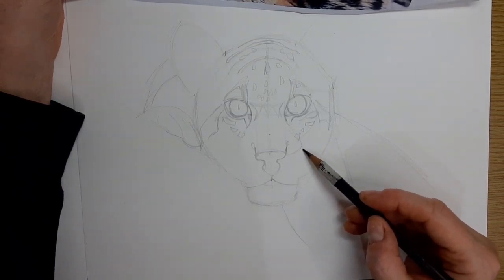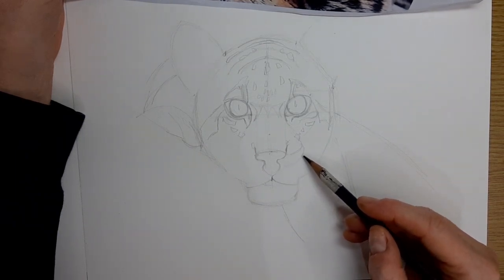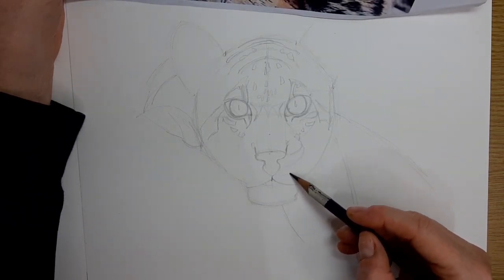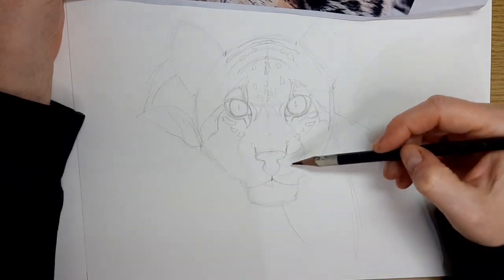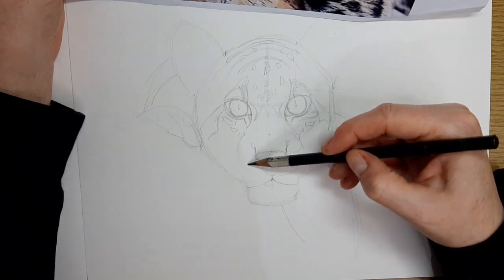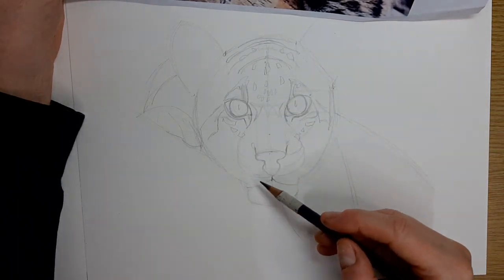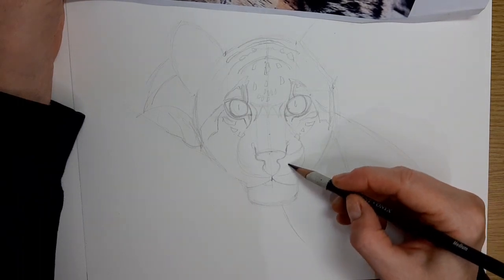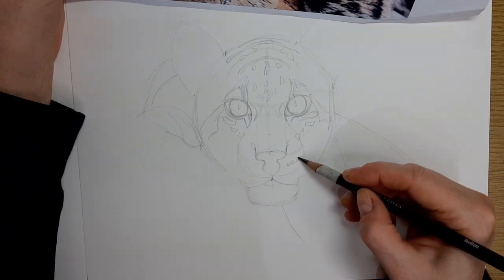So draw that line in, and then run just right round there, and then the same this side. Always look for that to see if it marries up. And once you've got that line in, then you can go in and draw the little spots.